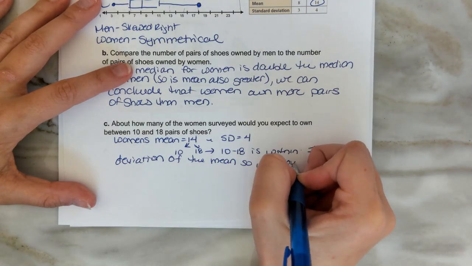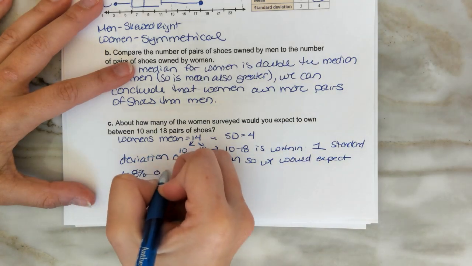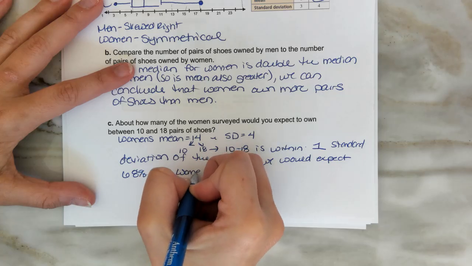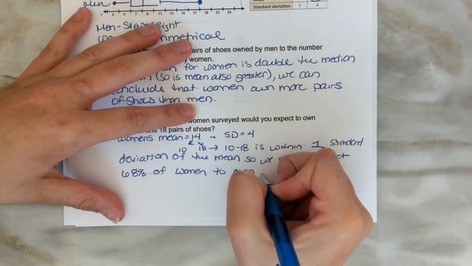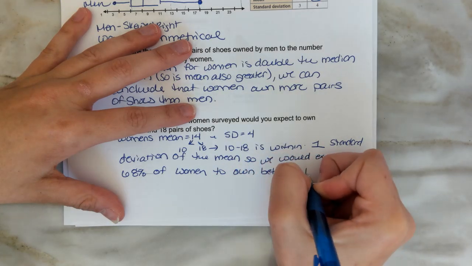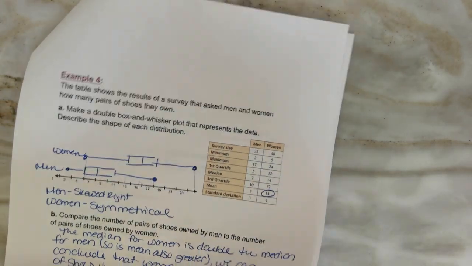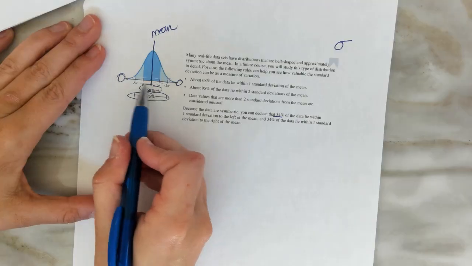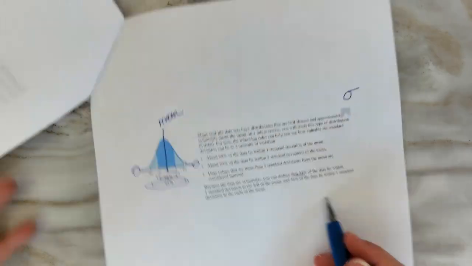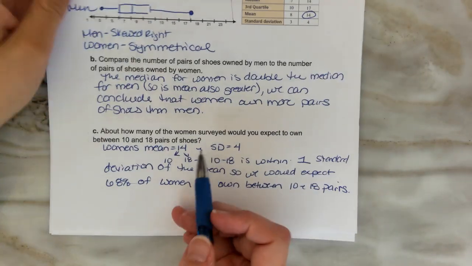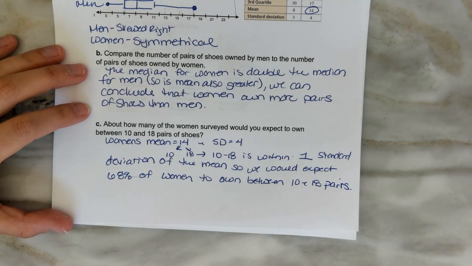So we would expect 68% of women to own between 10 and 18 pairs of shoes. Because if we looked at our previous lesson, 68% of the data lies within 1 standard deviation either direction, to the right and to the left of the mean. 1 standard deviation to the right and to the left is 10 to 18, so 68% of the data is going to lie there. But we didn't ask what percent.